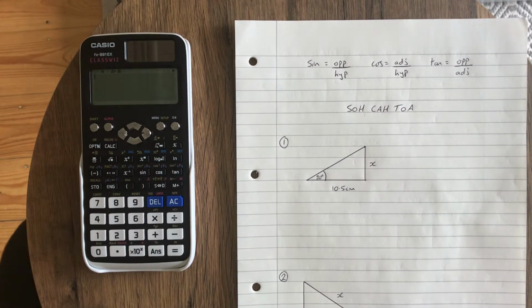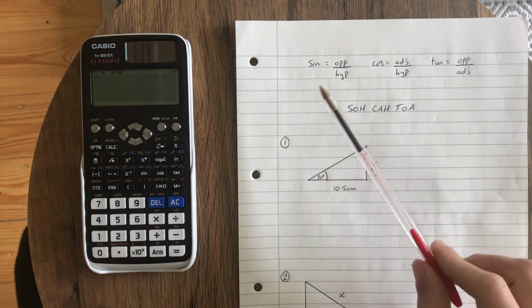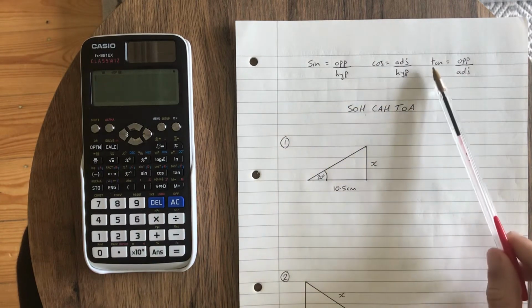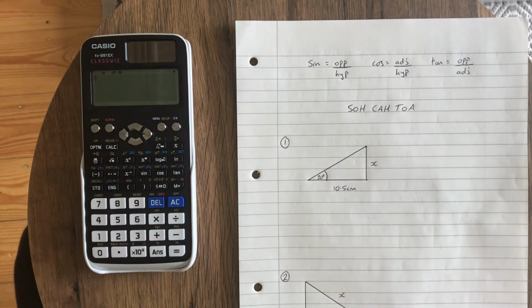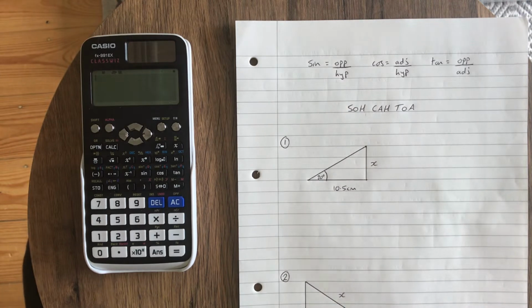I'm going to show you here two examples of how we can use trigonometry to find a missing length in a triangle. The first thing I'm going to draw your attention to is at the top I've written out the three trig functions that we're going to be using, either sine, cosine or tangent, and the equations for those. So sine is equal to the opposite divided by the hypotenuse, cos is equal to the adjacent divided by the hypotenuse, and tangent is equal to opposite divided by the adjacent.